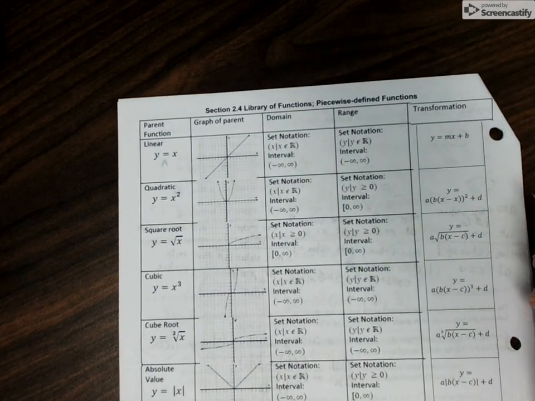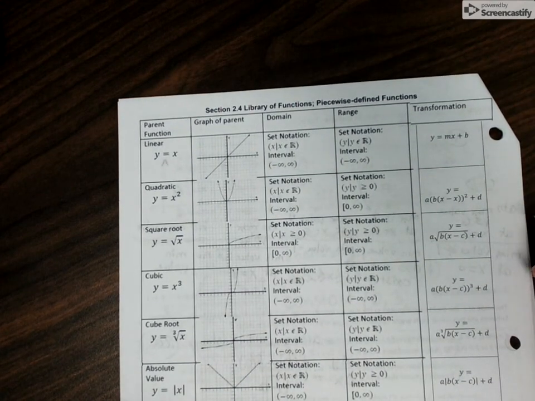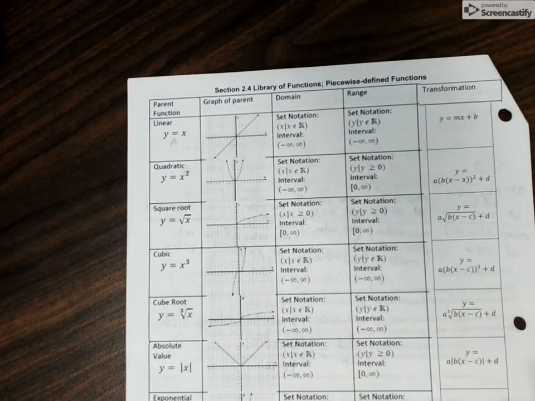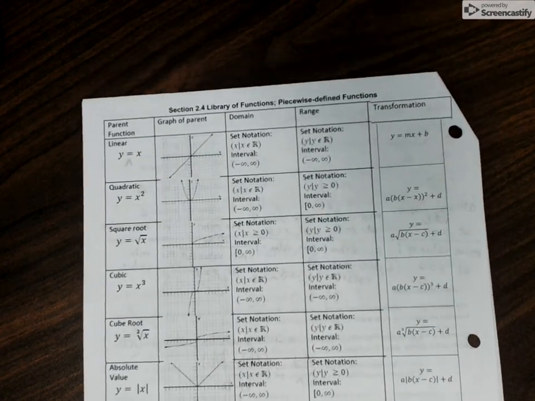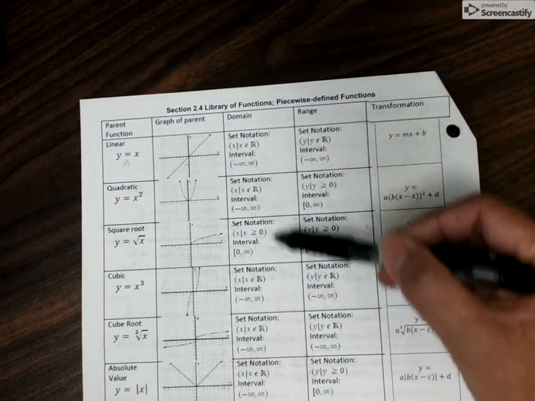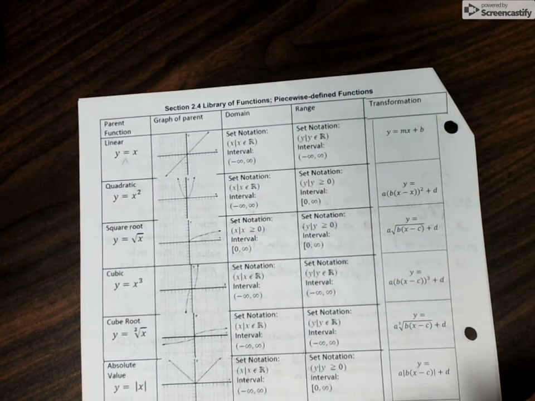Okay, and welcome to section 2.4 of our pre-cal notes. Here we're going to be talking about piecewise functions and how we define different things. So the first page of our notes is just a review of all the functions we studied in Algebra 1. And I just want to point out a couple of things here. We've given you the set notation and the range for each function.